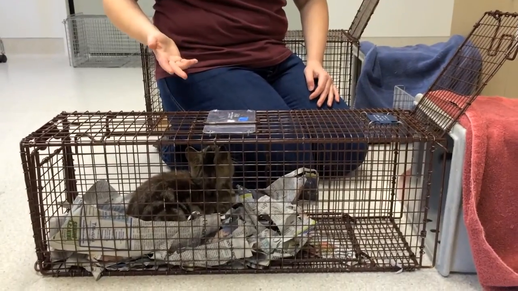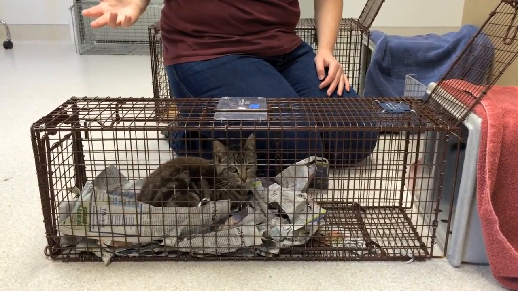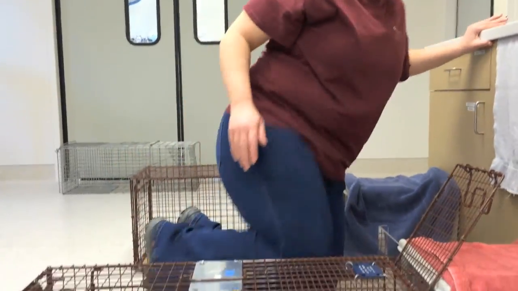This cat is looking directly at me. He is approaching a defensive zone threshold, so he would be more comfortable if I stepped away from the trap, and he might go straight into the trap as soon as I walk away.